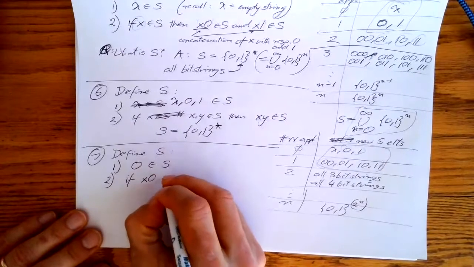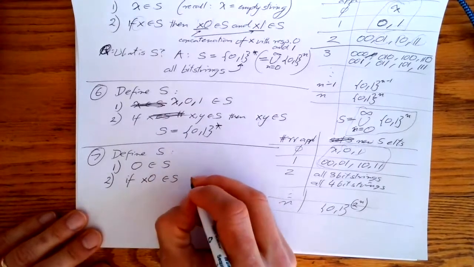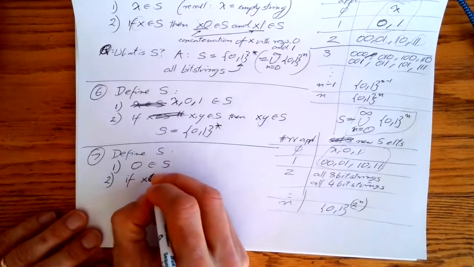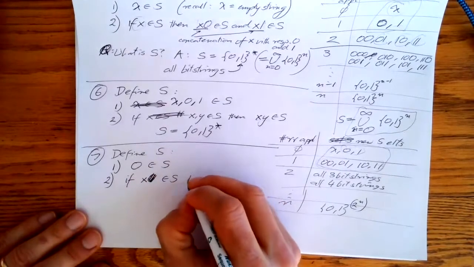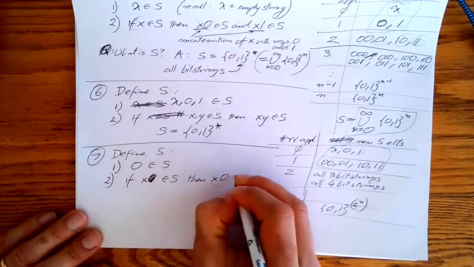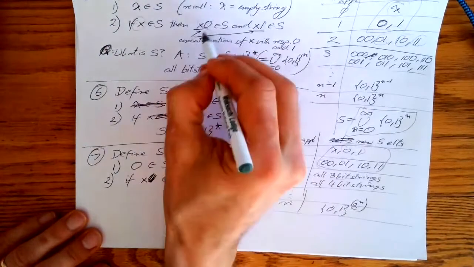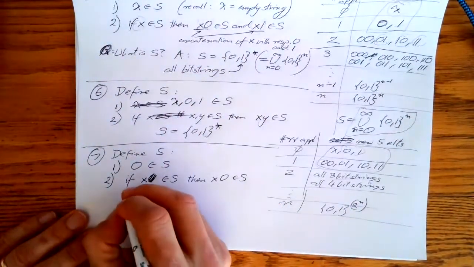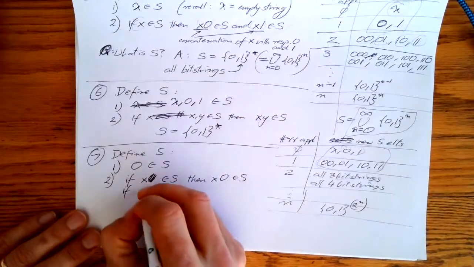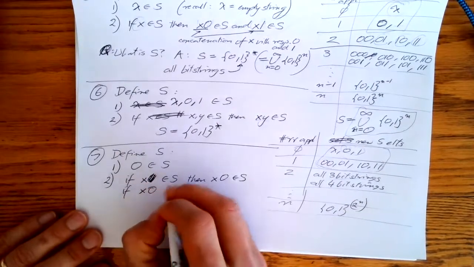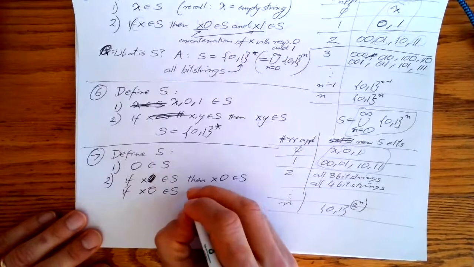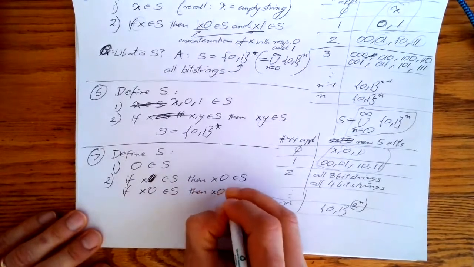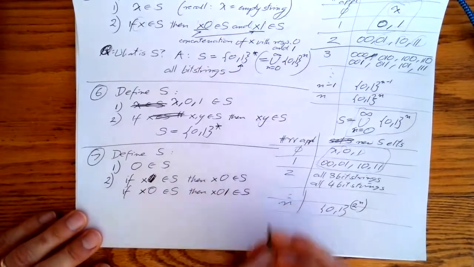If x is in set S, then x0 is in set S. So it's like this, but I'm omitting this rule. But I'm also adding another one. If x0 is in S, then x01 is in S.